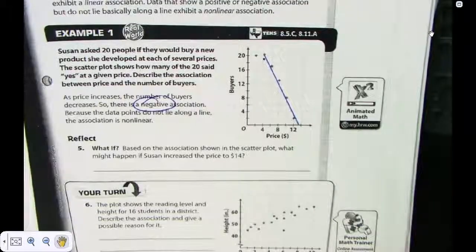And let's look. If she sells her product for $2, how many people said they'd buy it? 20. All 20 said, yeah, I'll buy it. What about if she charged $8? How many people said they'd buy it? About 13?